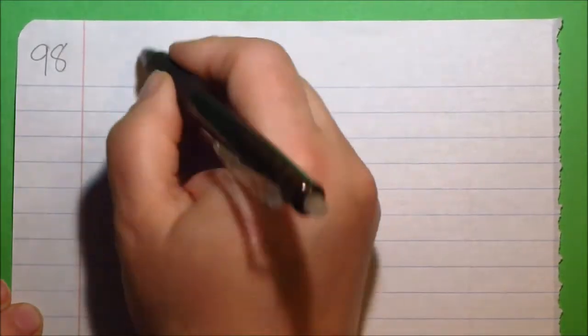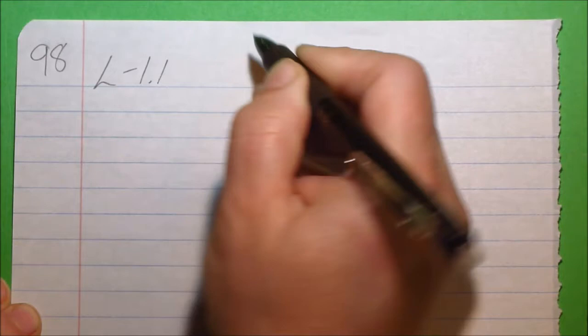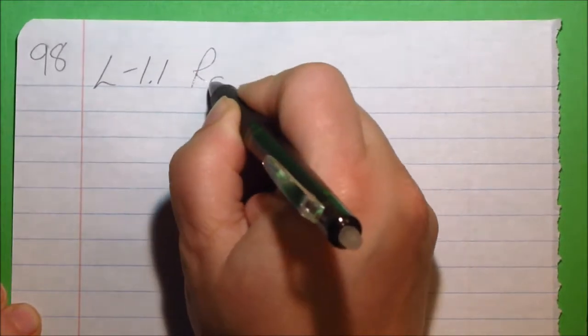This is lesson 1.1 out of the Rates, Ratios, and Statistics book. In my class, 1.1 starts on page 98, and lesson 1.1 is titled simply Ratios.